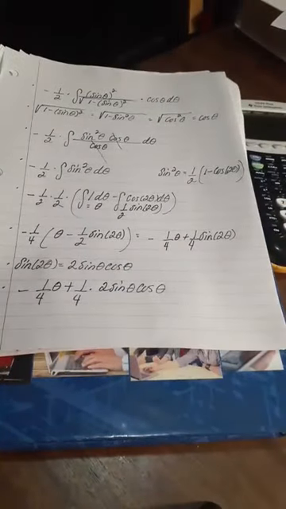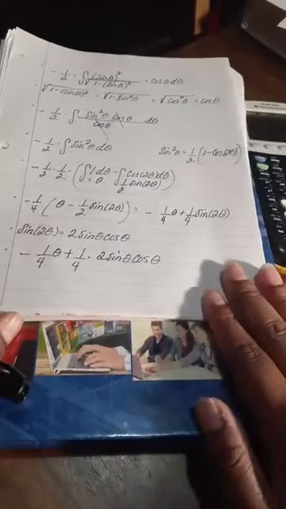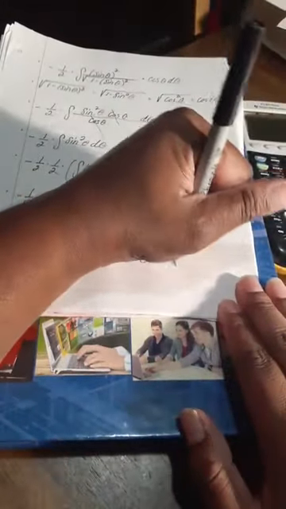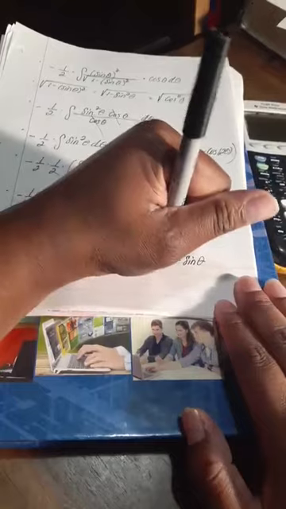So if you've gotten that far, then you're on the right track. Okay, so we go back to the substitution. So x was sine theta, remember? So that means that sine theta is equal to x over 1.